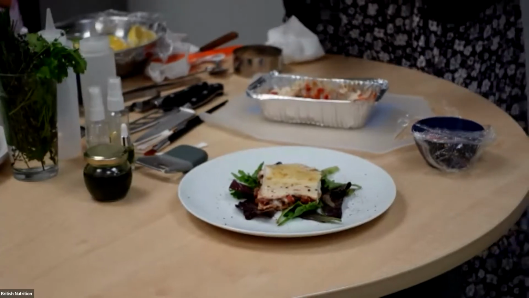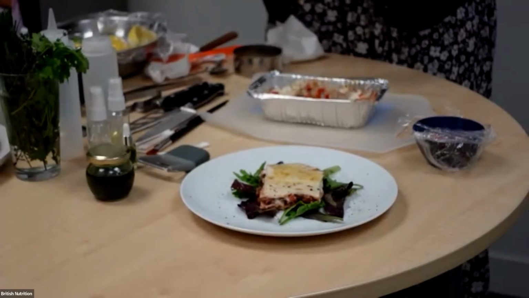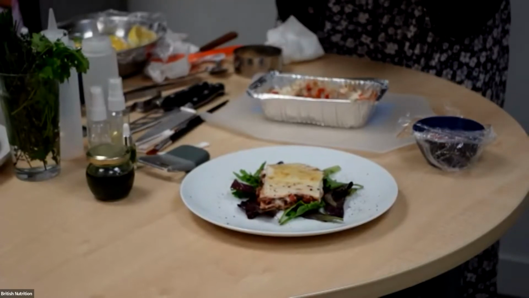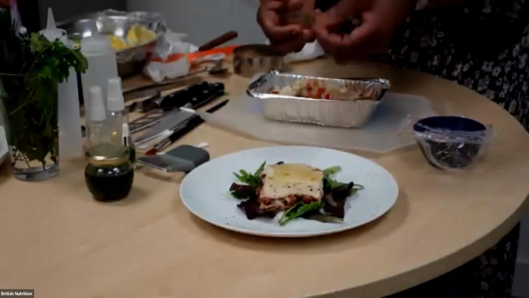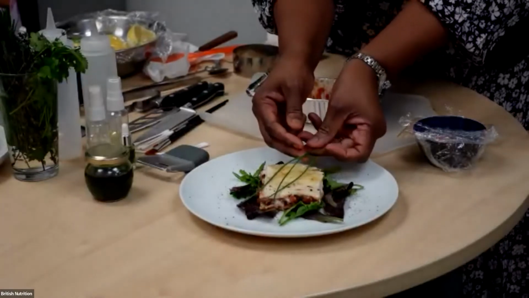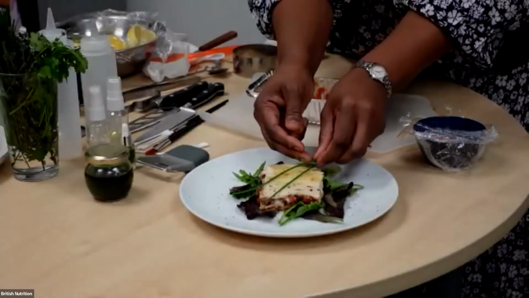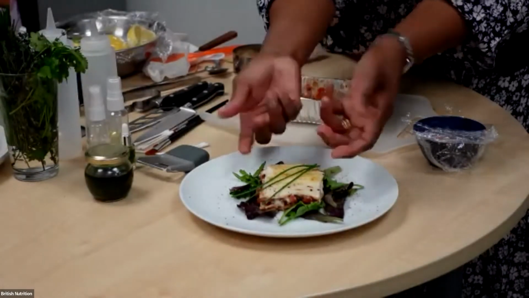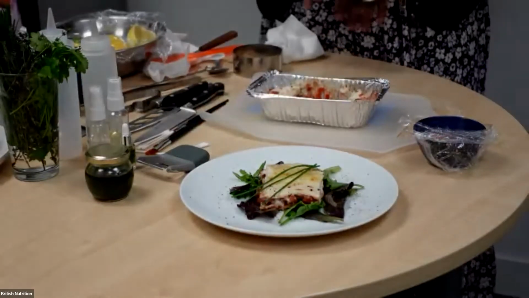Again, if you've got a garden at school, you can grow some herbs on the window ledge in your food technology kitchen. It doesn't have to cost you a lot of money. You can grow them from seed, whatever you like.